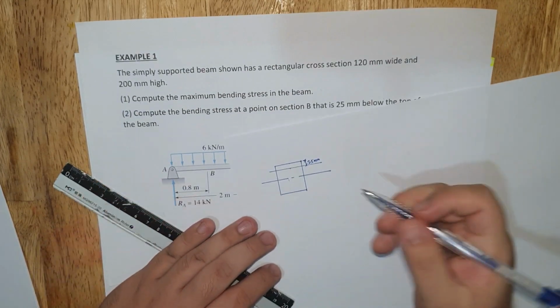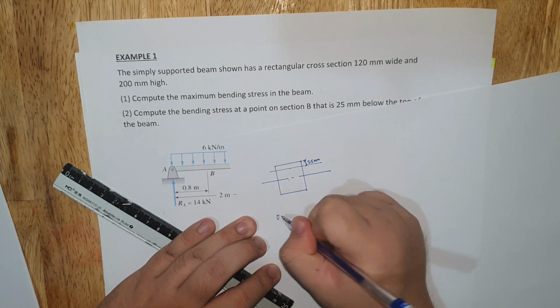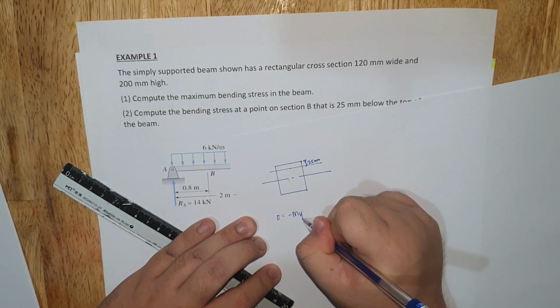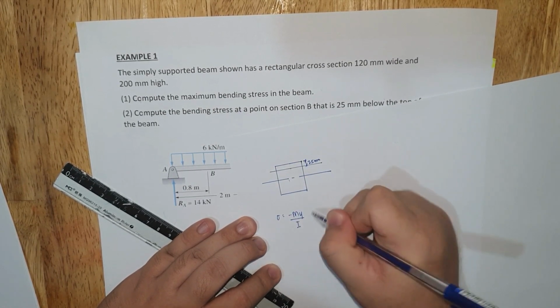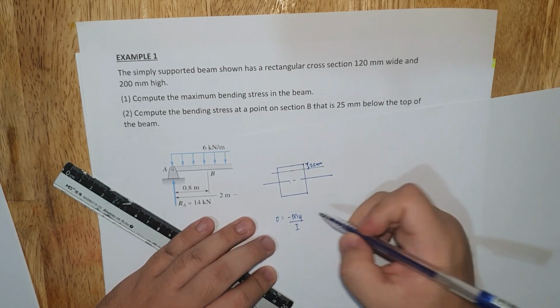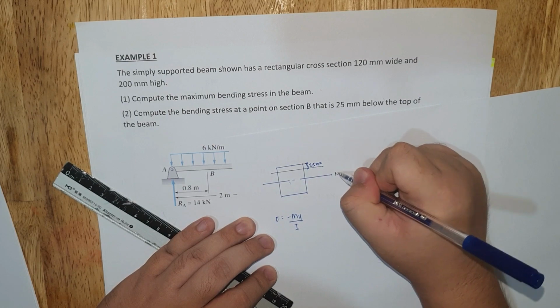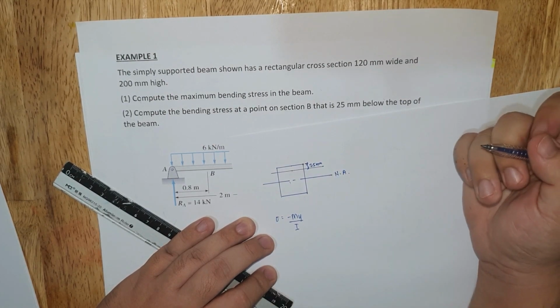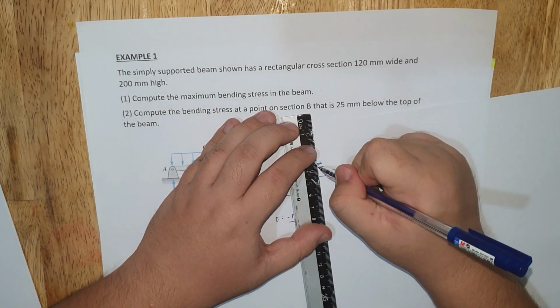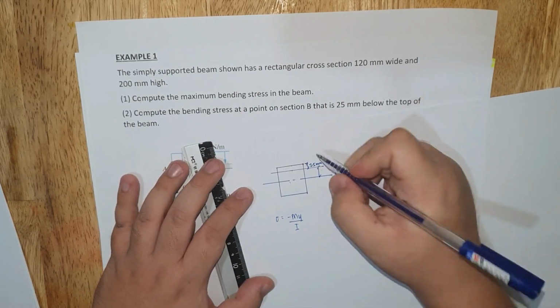So, kung doon sa formula natin na stress is equals to negative My over I, yung value ng y na hinahanap natin is distance mula sa neutral axis. Okay? So, ibig sabihin, ito yun.